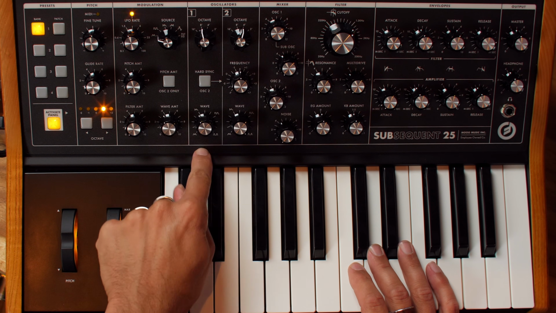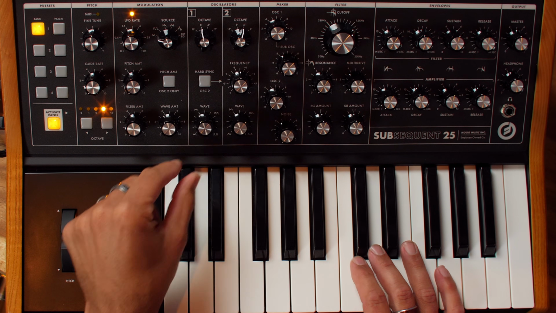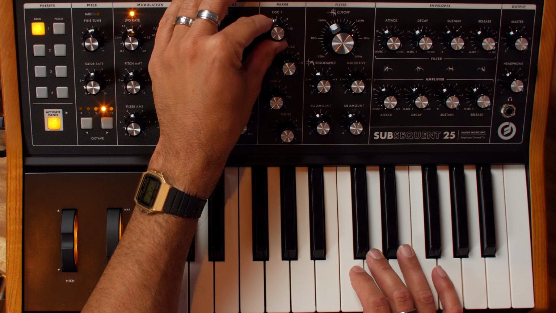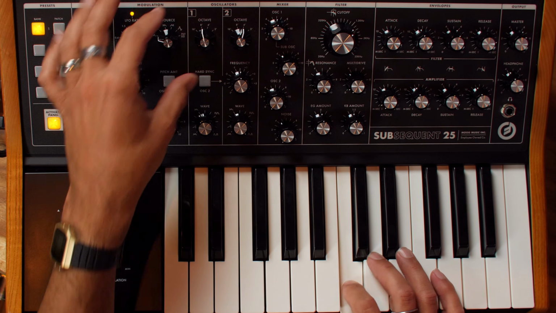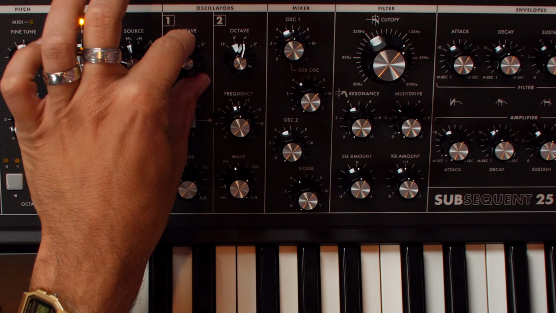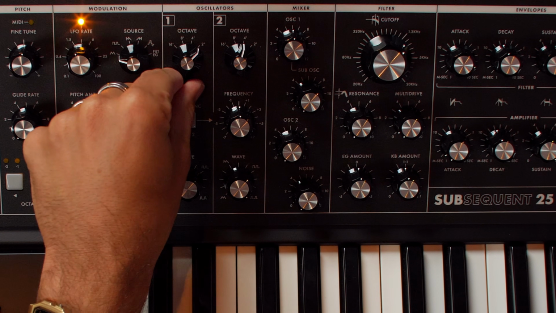So if we look at this oscillator 1, I'm going to go to my mixer, make sure oscillator 2 is all the way off. And with oscillator 1, we're going to put that right at 12 o'clock. Talk about why in a second. But oscillator 1, now we can see we've got 16 feet, 8 feet, 4 feet, and 2 feet.